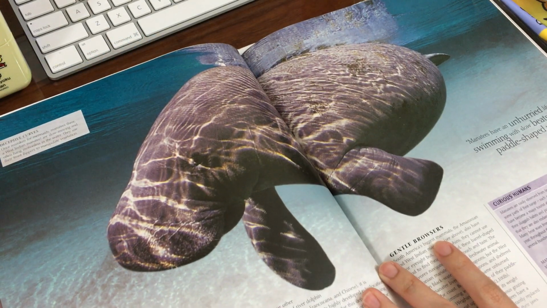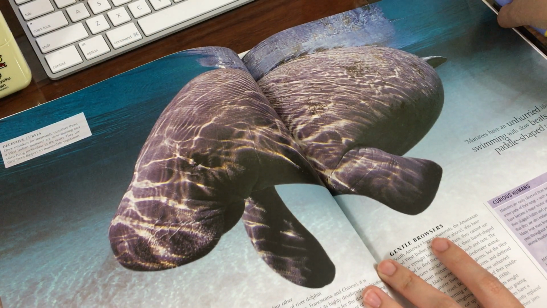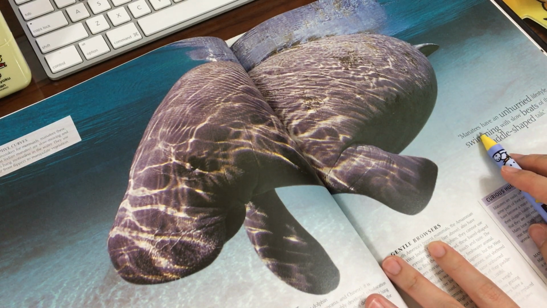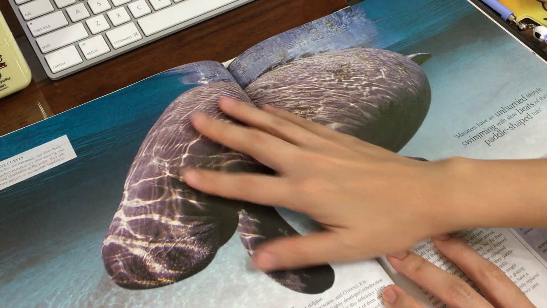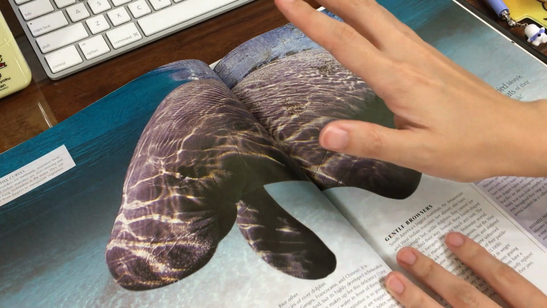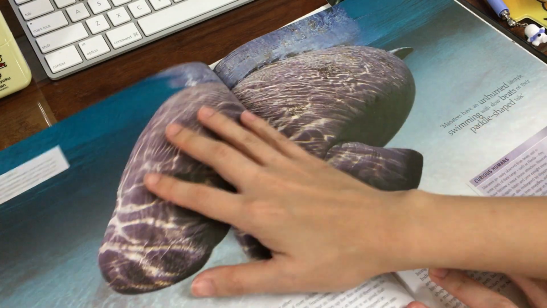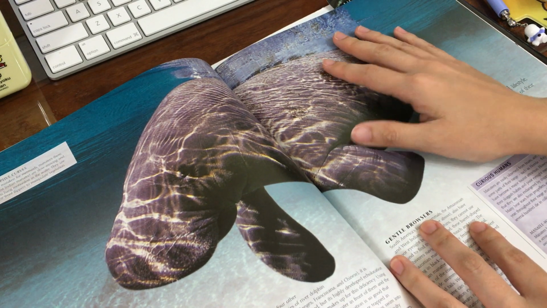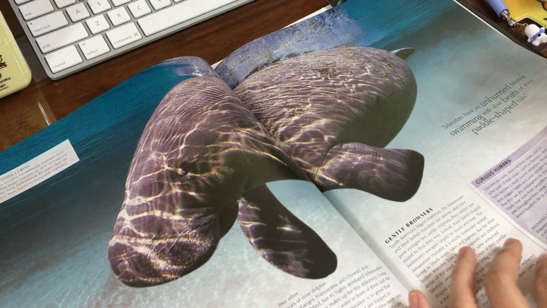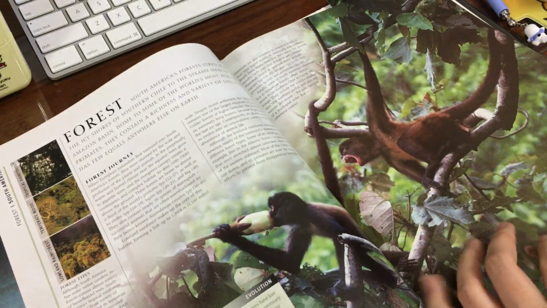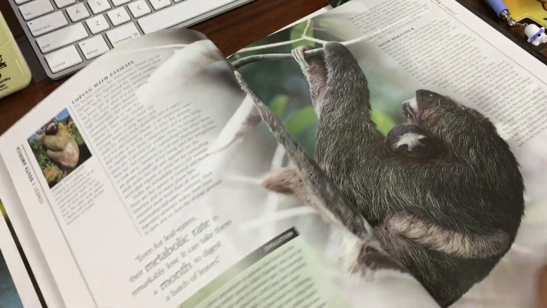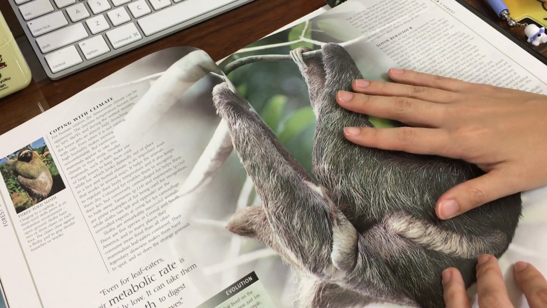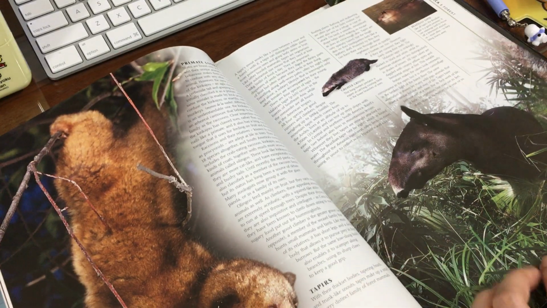This one is a manatee. M-A-N-A-T-E-E. In Chinese, this is 海牛. In fact, they are underwater. The food that they eat will be seaweed or some water plants. And then this is a sloth, S-L-O-T-H. This is a tar pit.